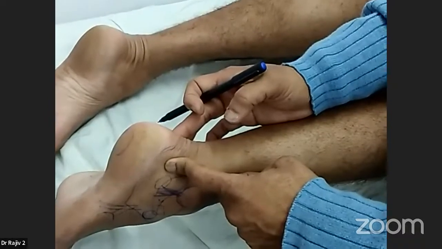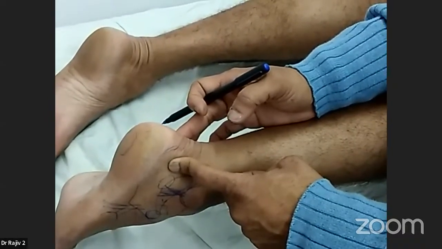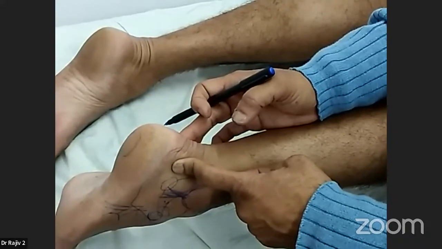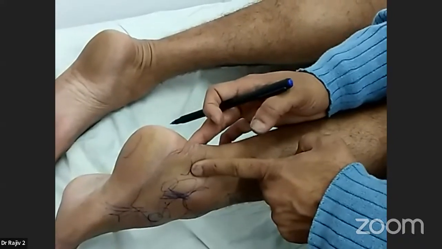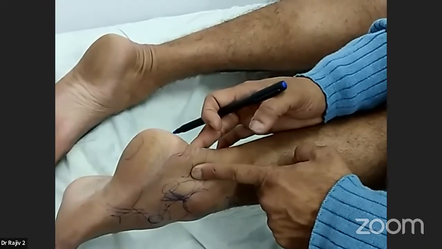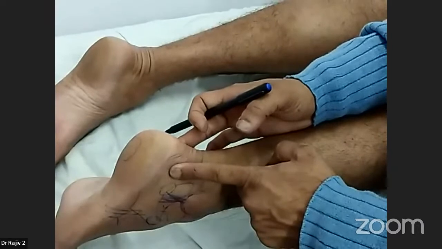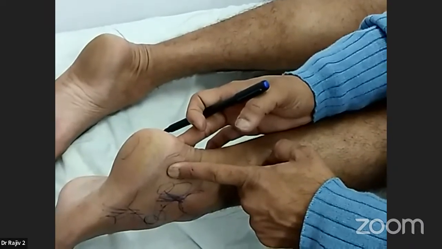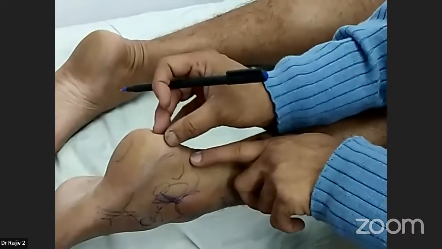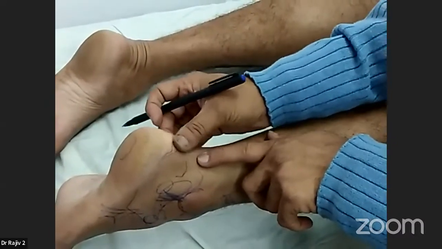Though we use the term Haglund syndrome, which says everything, I think we should be able to differentiate whether this is a case of only retrocalcaneal bursitis or a case of retrocalcaneal bursitis with Haglund syndrome, Haglund's deformity. Then there is a bursa which is between the skin and the insertion of the tendo-Achilles.